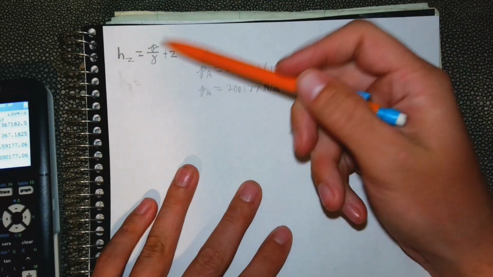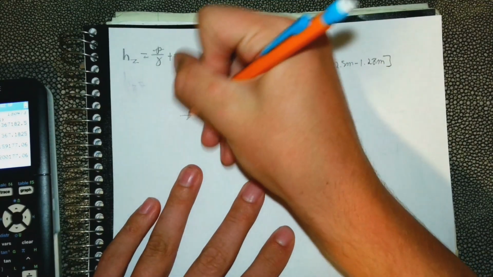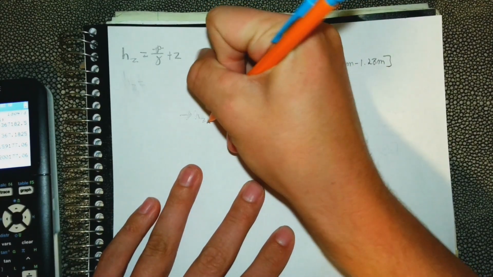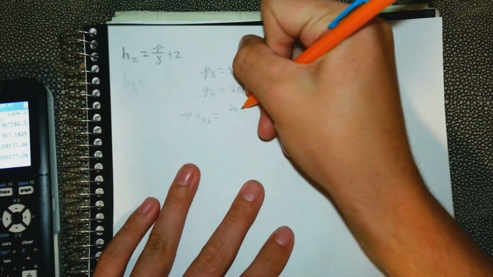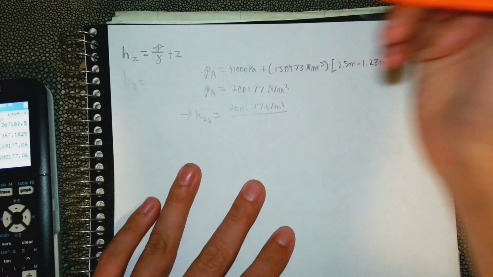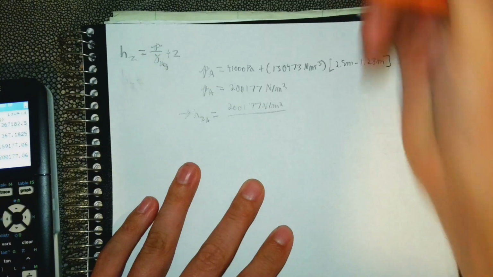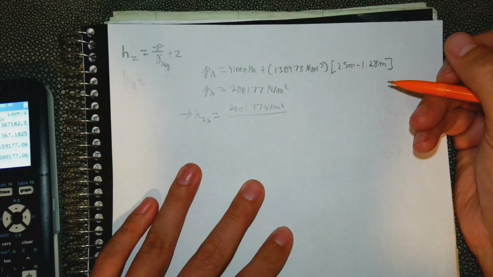So then plug that into this equation. So you get, this is at point A, equals 200,177 over the specific weight of mercury. We're in mercury right now.